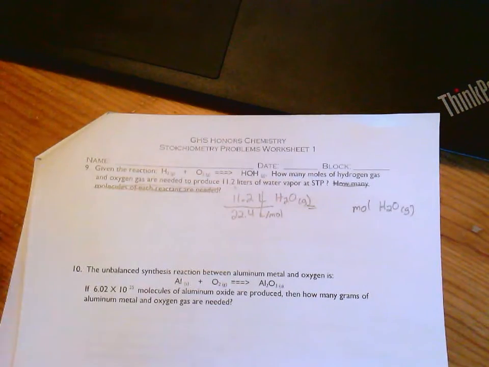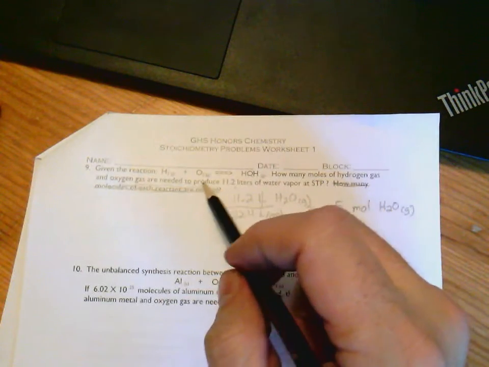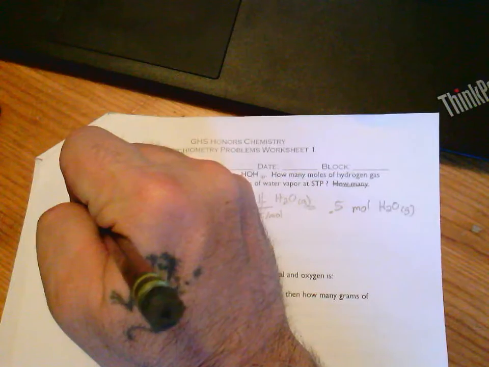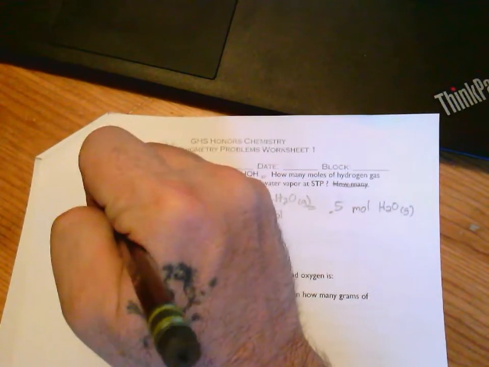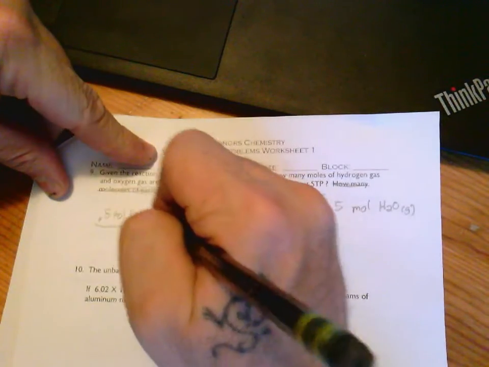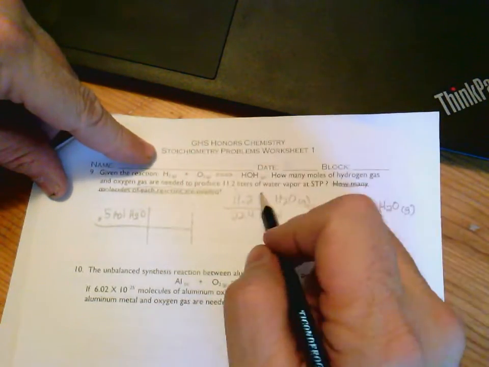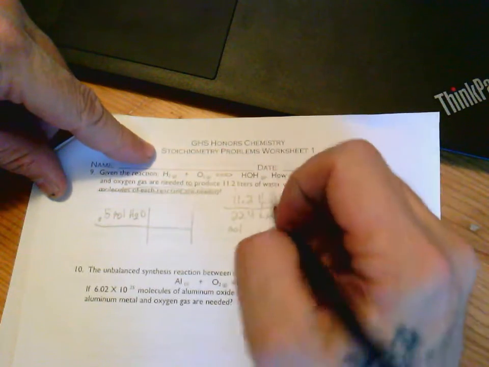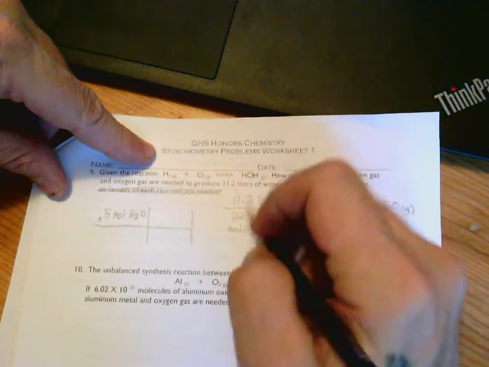11.2 divided by 22.4 equals half a mole. All right, and then they want how many moles of hydrogen gas and oxygen gas, so we have to do 2 separate mole to moles. So we have 0.5 moles H2O, and we're going to do moles of hydrogen gas first, H2.